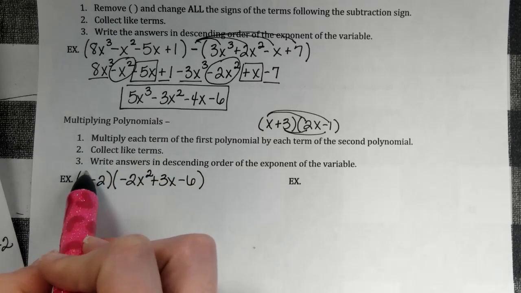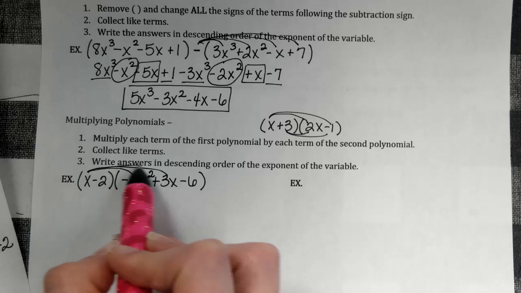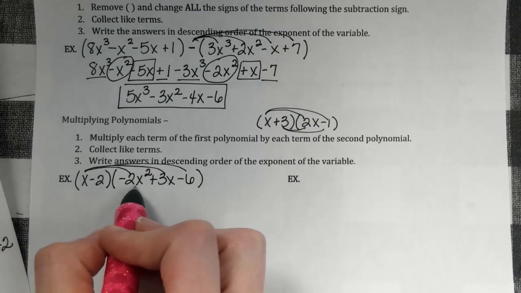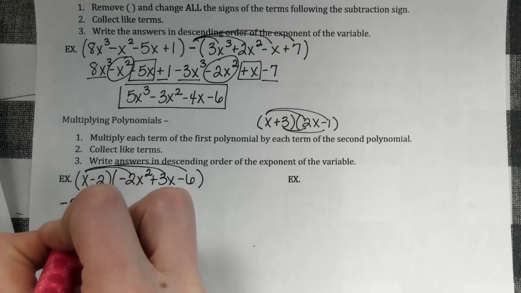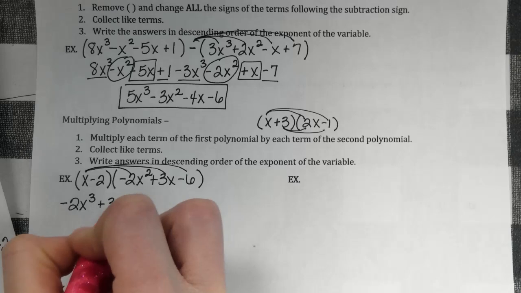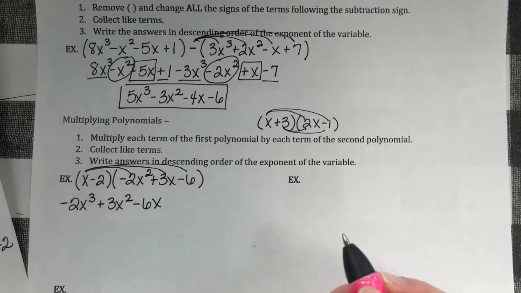So I will take this x and I will multiply it to each term in parentheses. So x times negative 2x squared is a negative 2x cubed. X times 3x is 3x squared. X times negative 6 is a negative 6x.